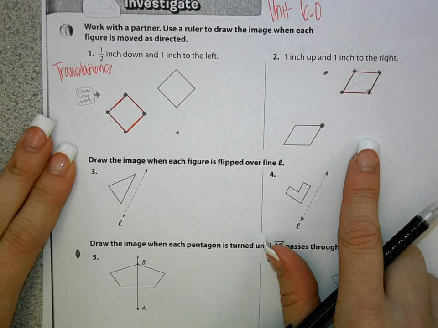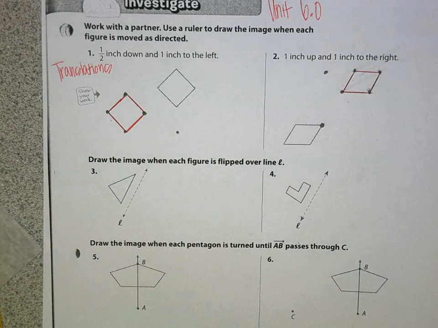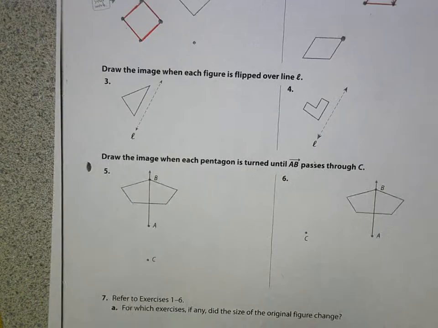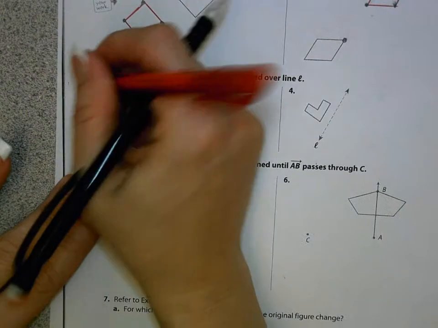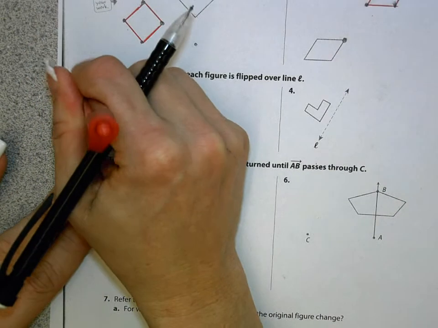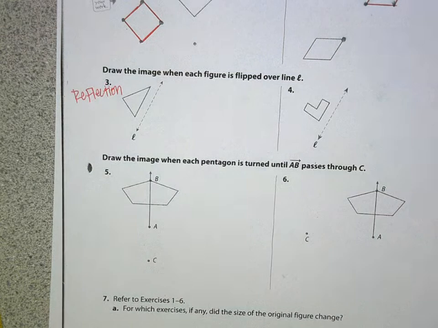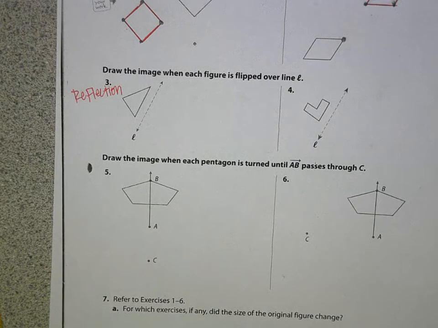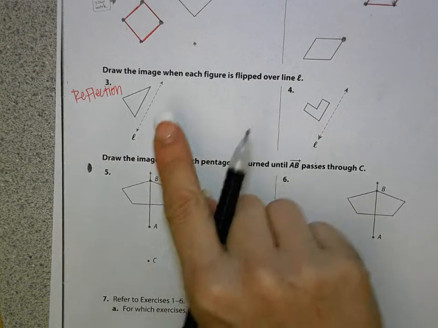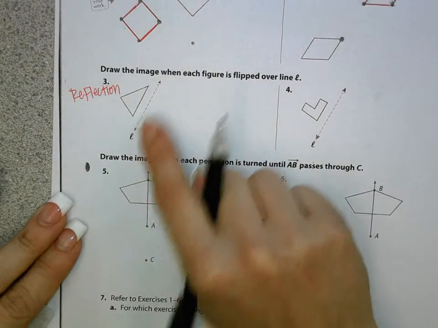Anyone still going? Okay, next thing we're going to do is something called a rotation, or I'm sorry, a reflection. My bad. Reflection. When I think about reflections, it's like looking in a mirror. So you're reflecting an image, okay? We're going to do that, but this line is basically going to be our mirror.